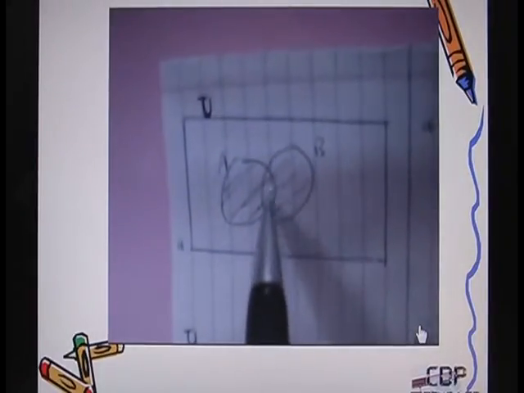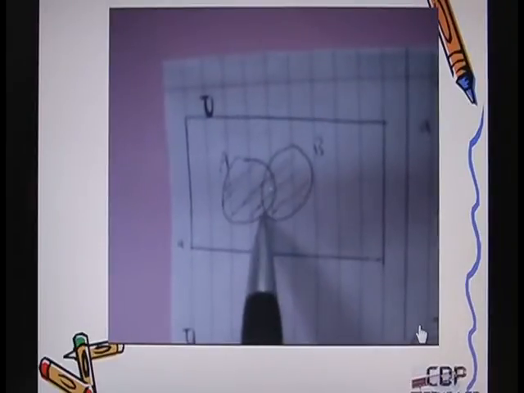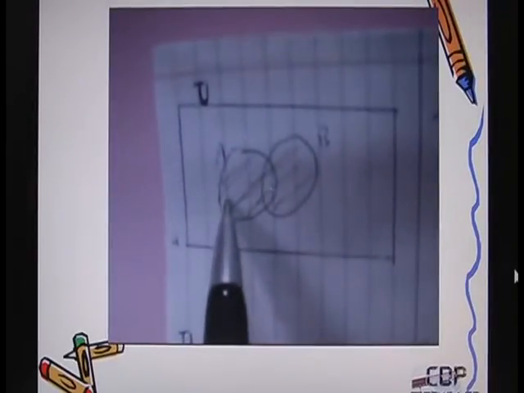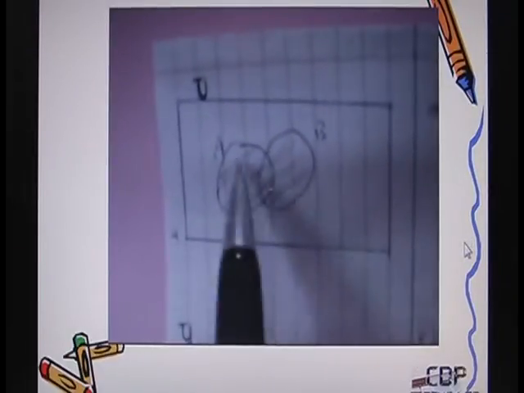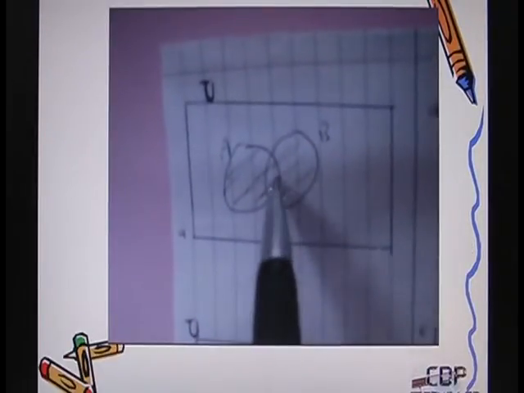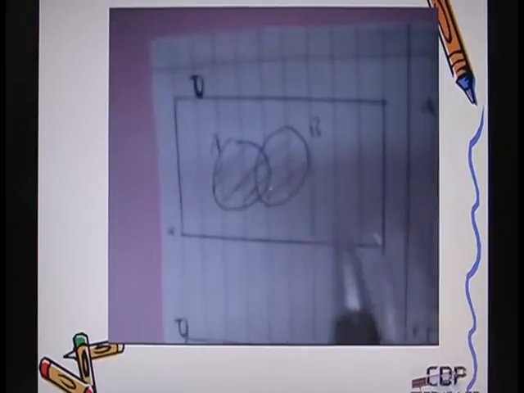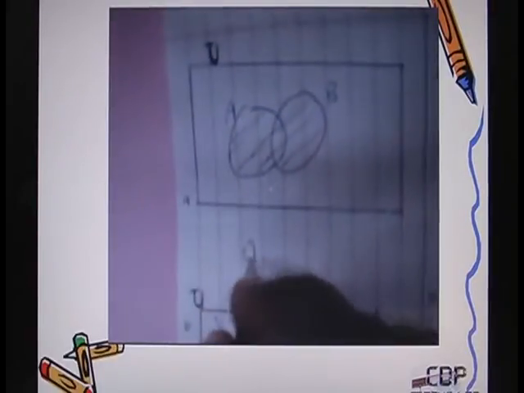As you can see, set A and set B are overlapping. Now this region right here suggests they are what? Overlapping. What we're going to be focusing on now is the fact that this represents A union B, as you can see the symbol here.